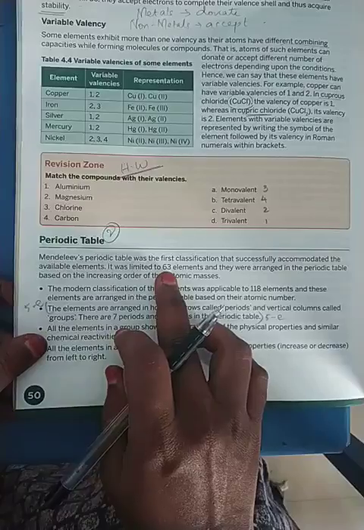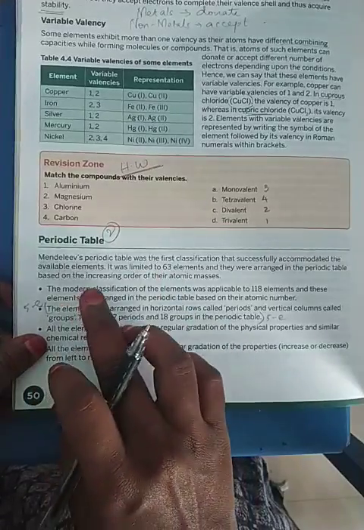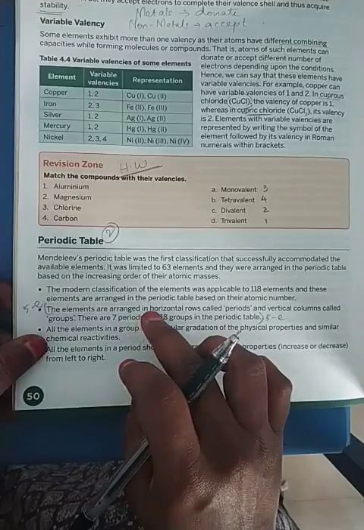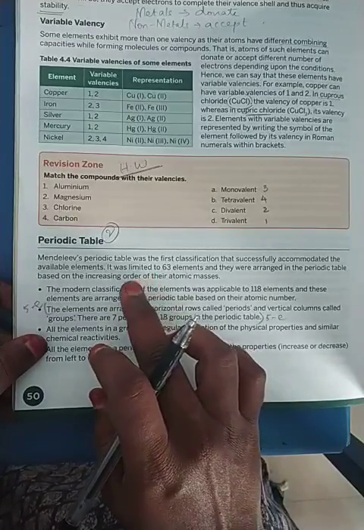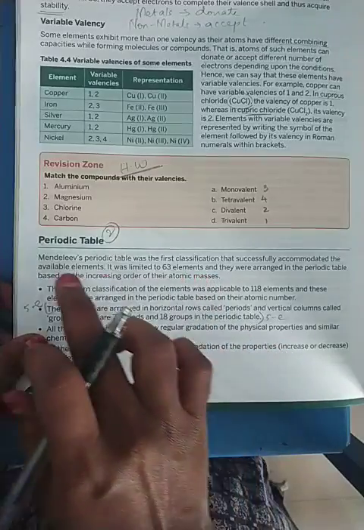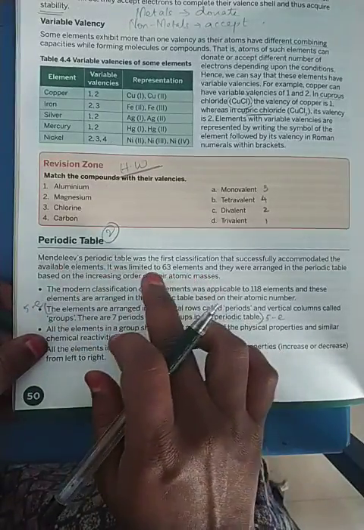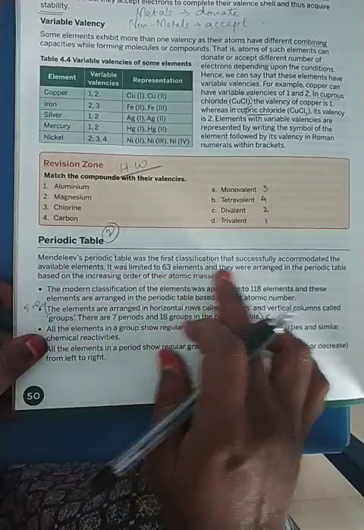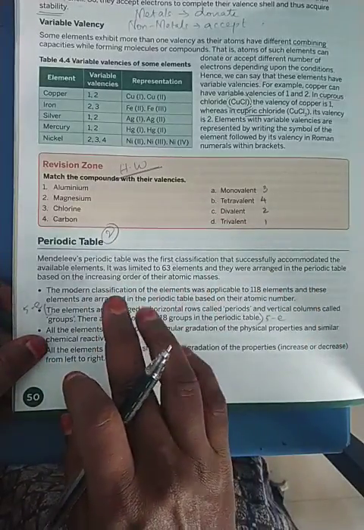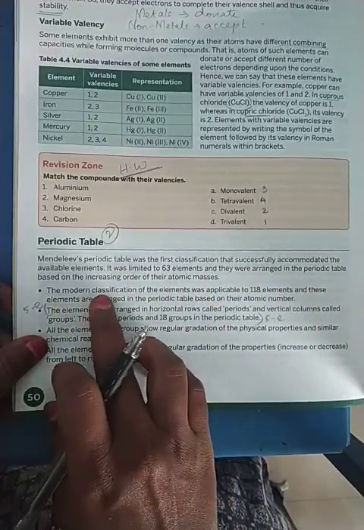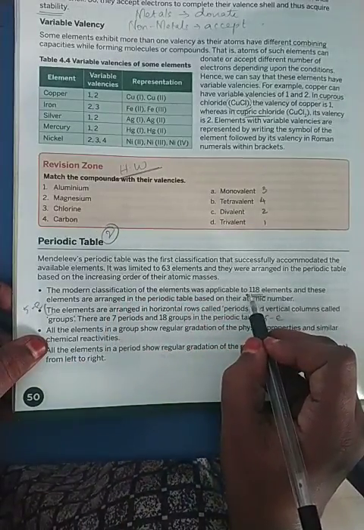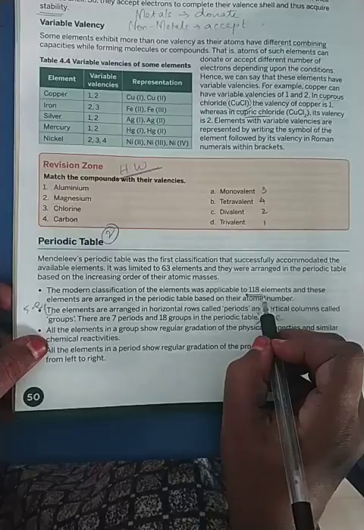It was limited to 63 elements at that time. But now the modern periodic classification table has 118 elements. When Mendeleev created this table, there were only 63 elements, and he arranged those elements in the periodic table. Sorry, I said 108. There are now 118 elements.